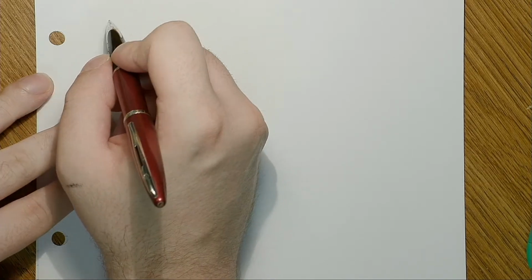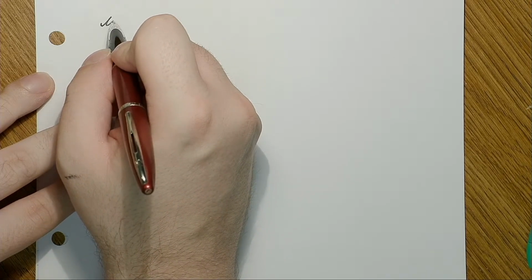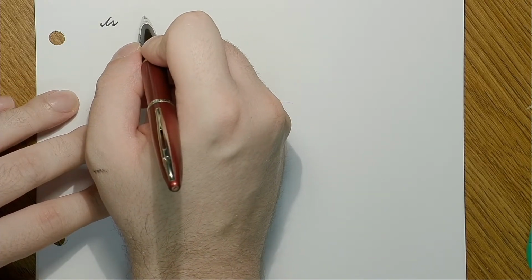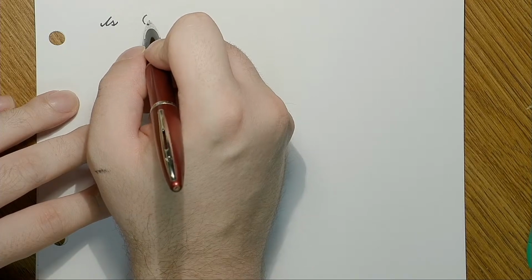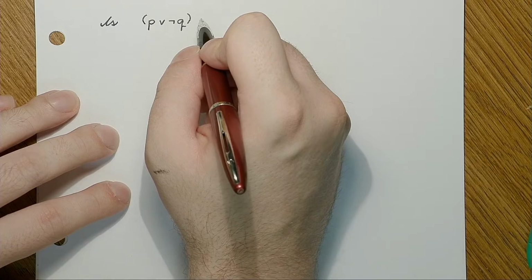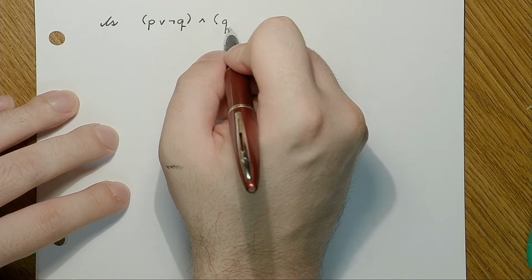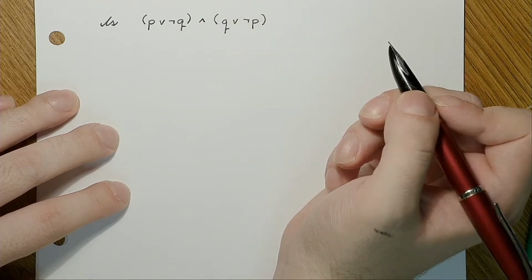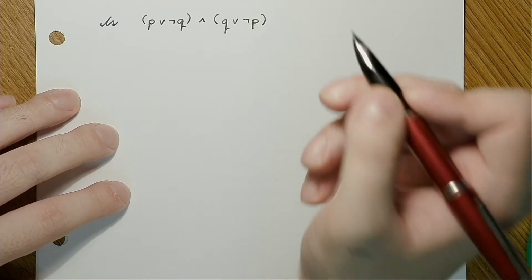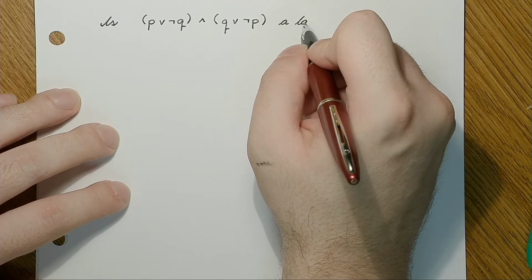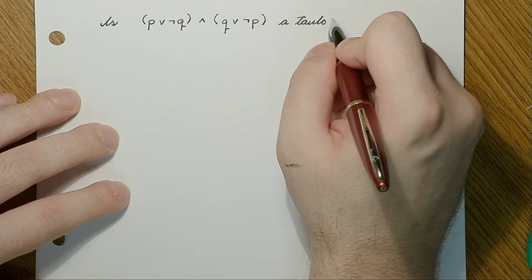So this is just another exercise. Here's my proposition. I have P or not Q, and Q or not P, tautology.